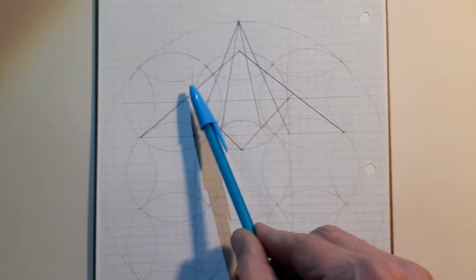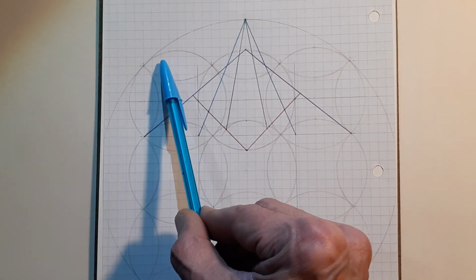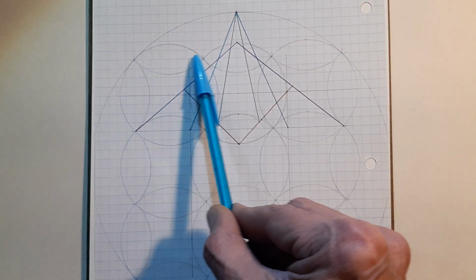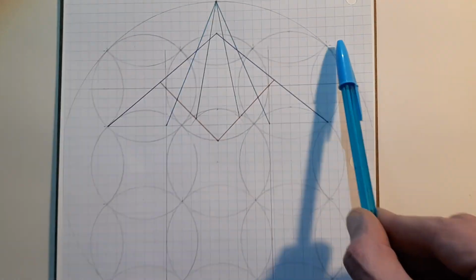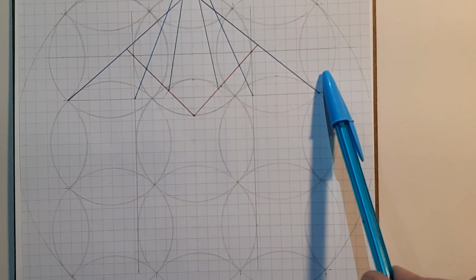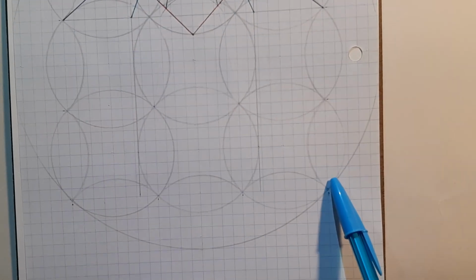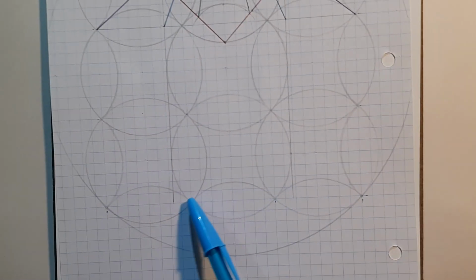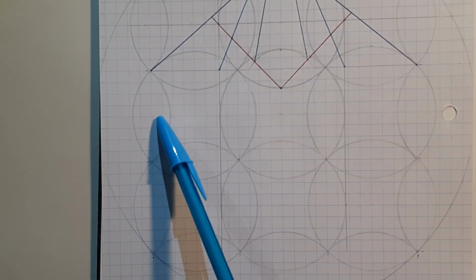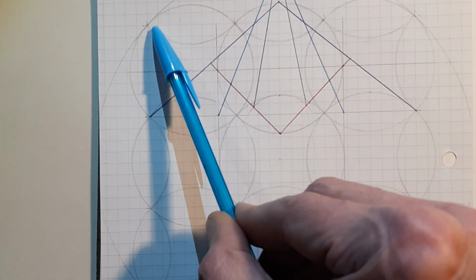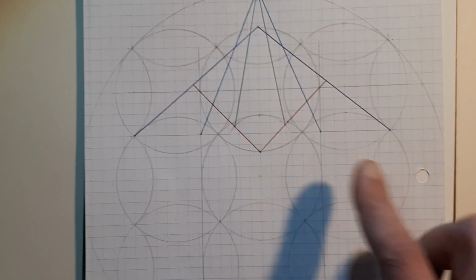And so I didn't fill it in here, but the square in here is basically in there, up to that corner there.